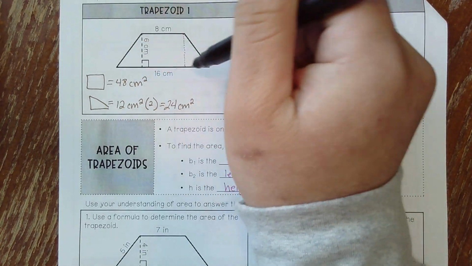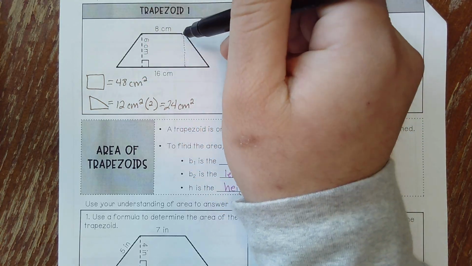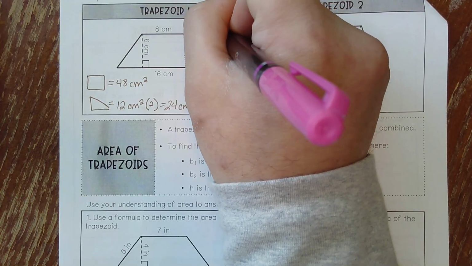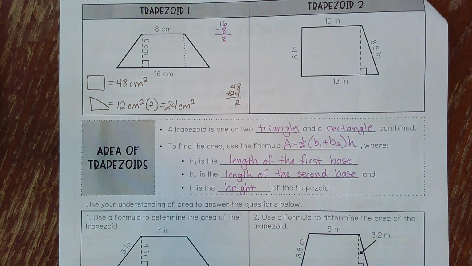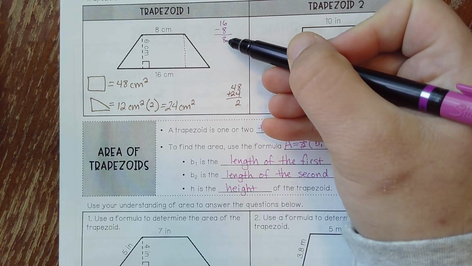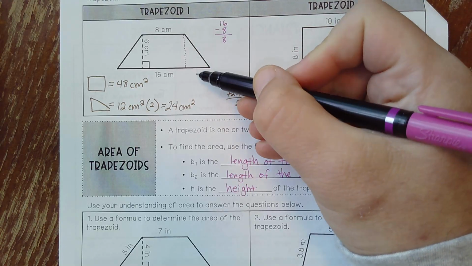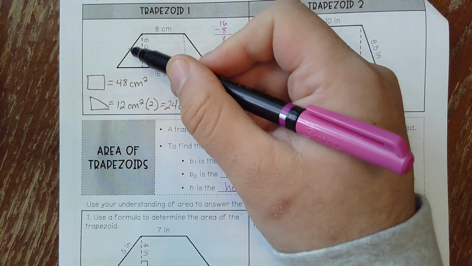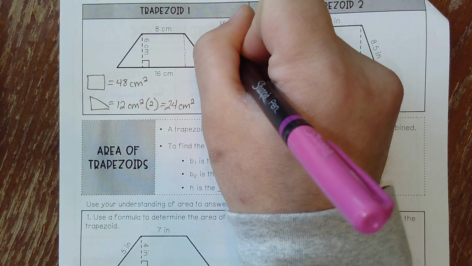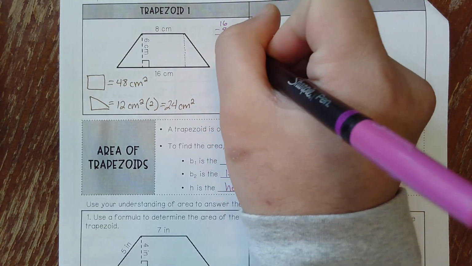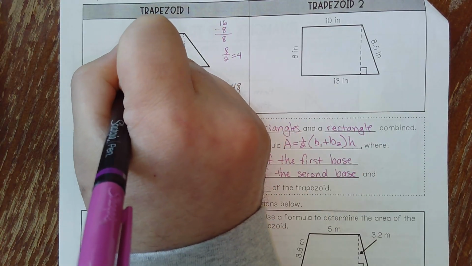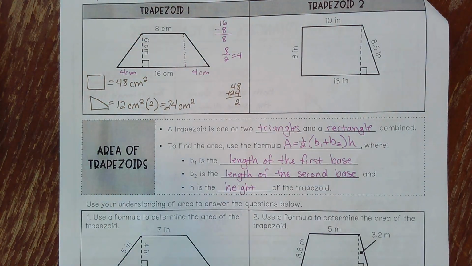But here I have two different bases. This whole base down here is 16, but this base here is 8. So in order to find that difference, I have to subtract. 16 minus 8 is going to be 8. That's what I have left over. I have to split it between this triangle and this triangle, so I'm going to divide it by 2. 8 over 2 is 4. So the new base of both of these triangles is going to be 4 centimeters.